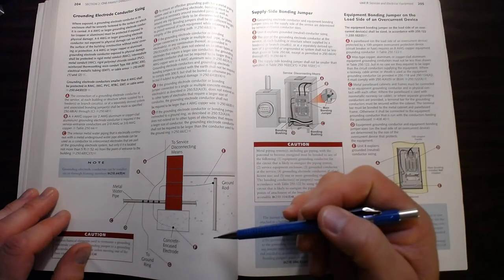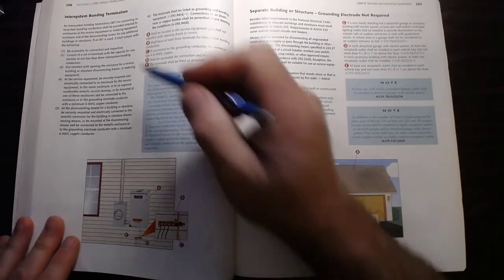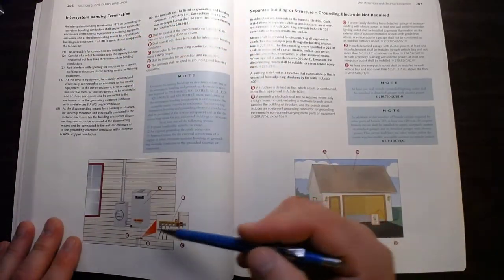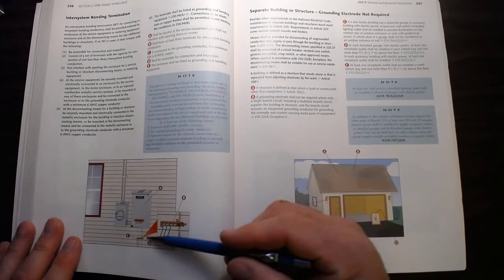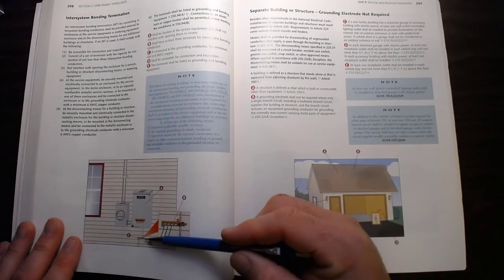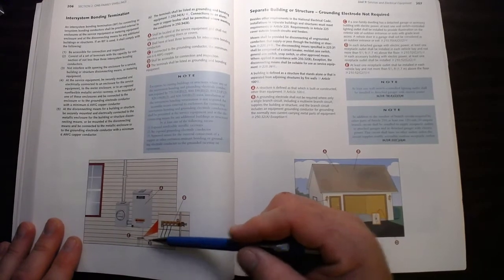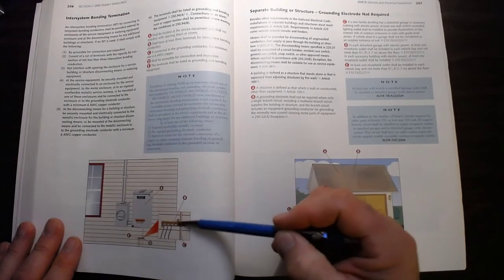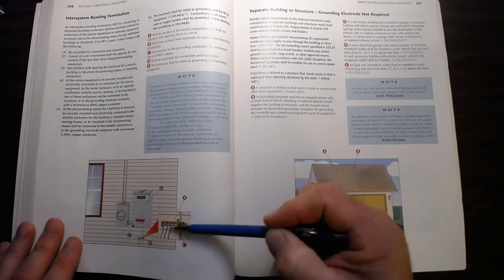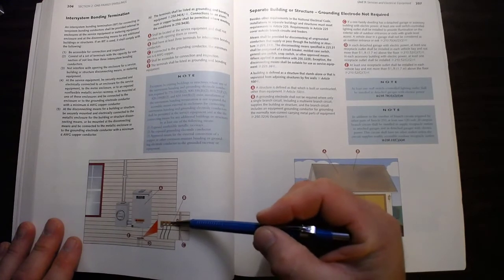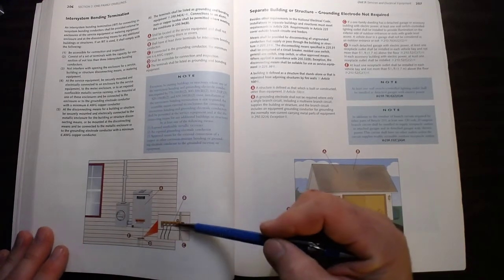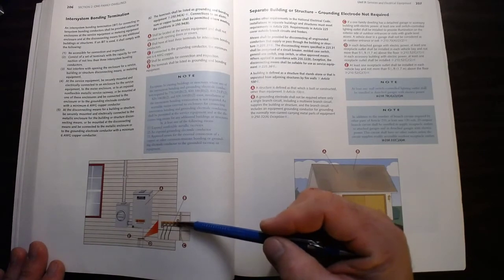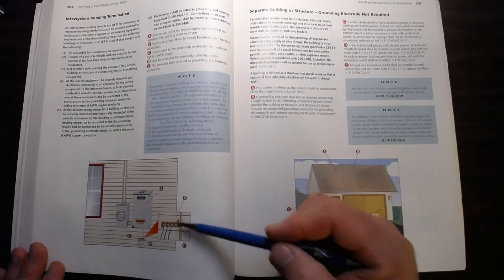You would make those connections to the concrete encased electrode. It's also important that intersystem bonding be completed. And intersystem bonding is where all of the other utilities coming to the house, such as phone and cable, are connected to the panel, so that if lightning strikes or if there's voltage in the system, it would be able to be shunted off to ground through the intersystem bonding connection.